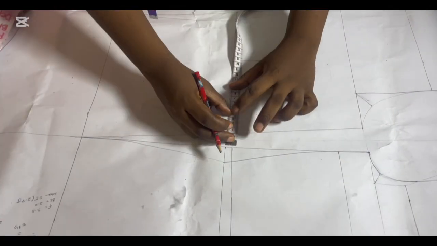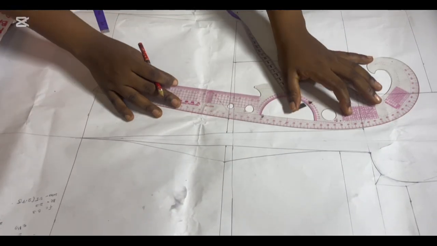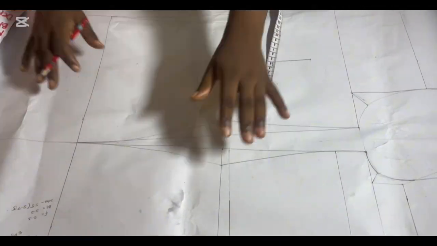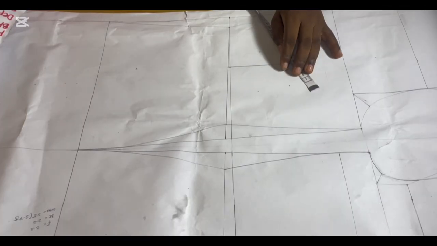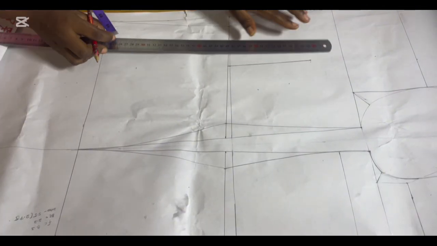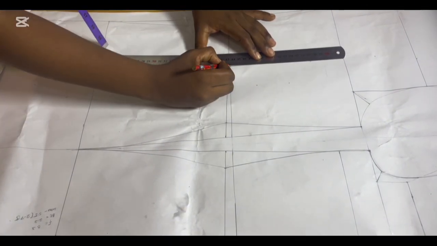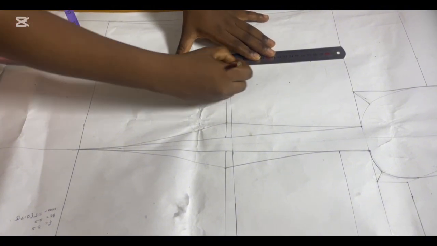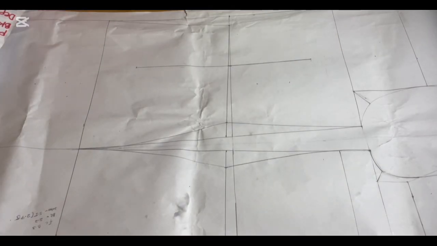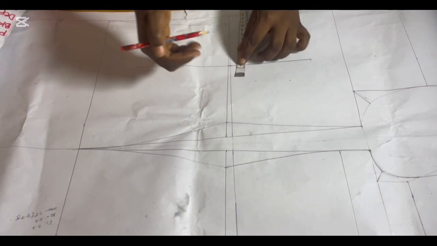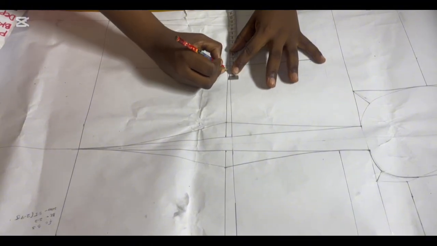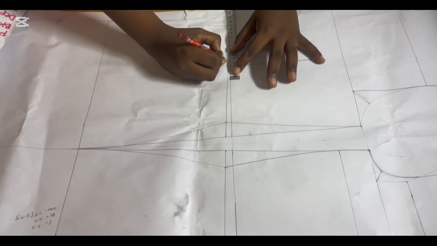So right now I'm also going to mark the side dart on the back. To get the dart line at the back, I divided my back width by 4 and I went up by 14 cm. I added 2 cm to that and I used it to mark the lower part of the dart, which is 16 cm. That distribution for the back is 2.2. I divided that into 2 and I marked it on each side of the darts. After that is done, I went ahead to draw my darts.